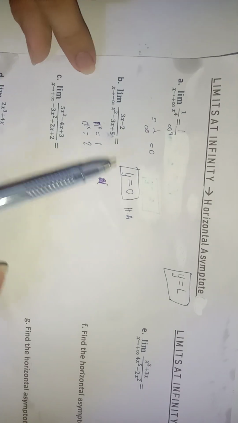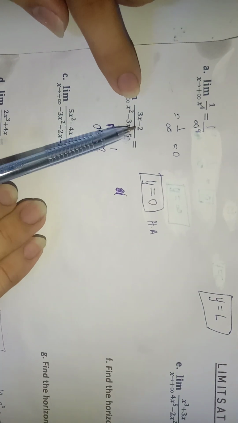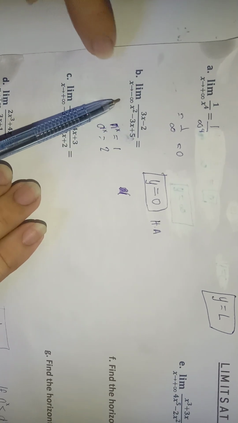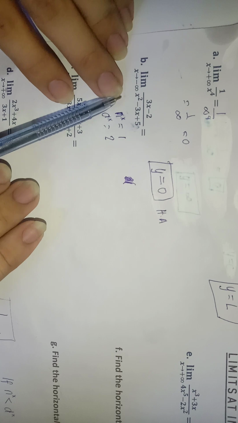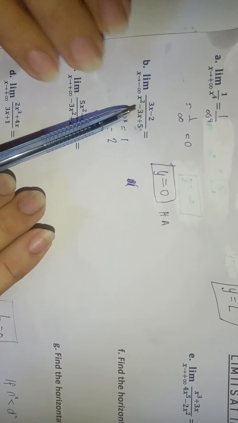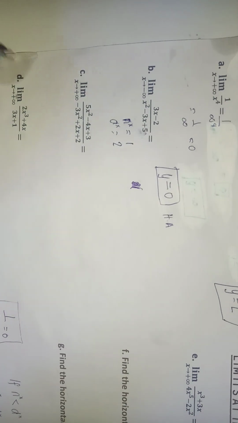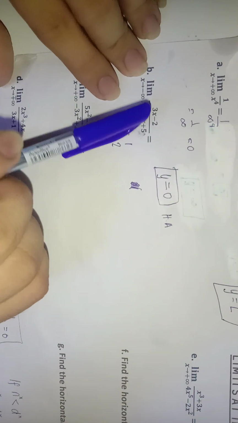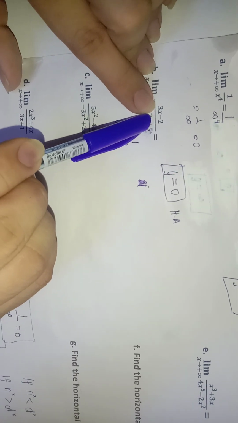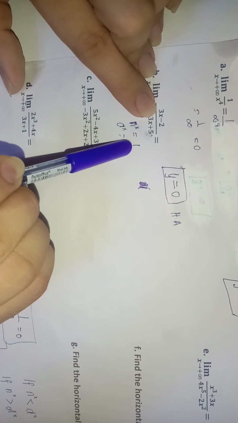Let's proceed to letter B. Yung b naman natin is also a rational function, 3x minus 2 over x squared minus 3x plus 5 as x approaches negative infinity naman. So, dito, aalamin muna natin, okay, kung ano yung degree ng numerator and what is the degree of your denominator. Based on observation, ito yung numerator natin, 3x minus 2, what is the degree or the highest exponent? That is 1. So, degree of your numerator is 1.